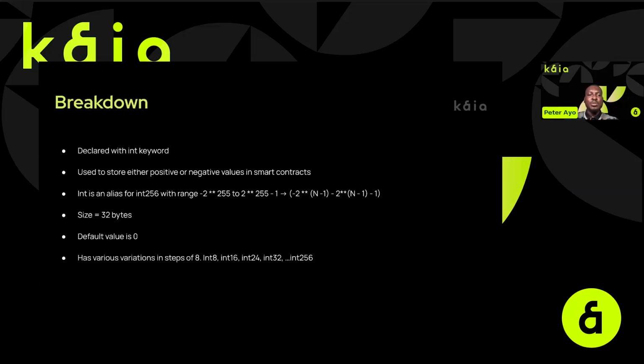Now, integers are used to store either positive or negative values in smart contracts, meaning that you can have -100 or -127 or -1000, depending on the size or the range of the integer. You can also have positive values. So in simple terms, an integer helps you store positive values and negative values in your smart contract.